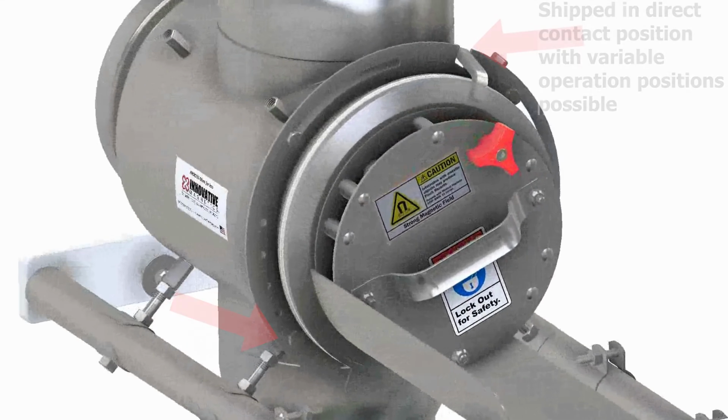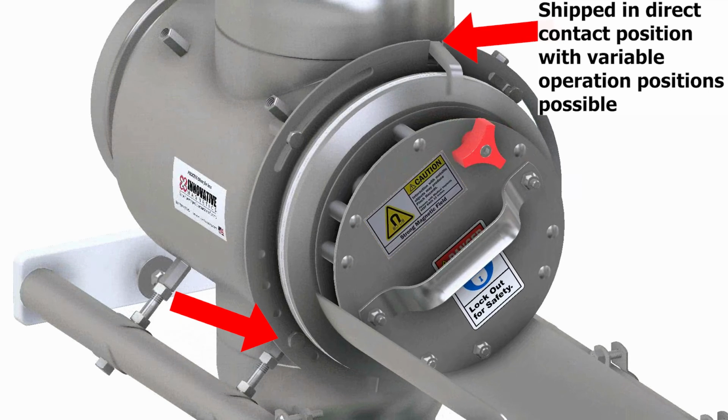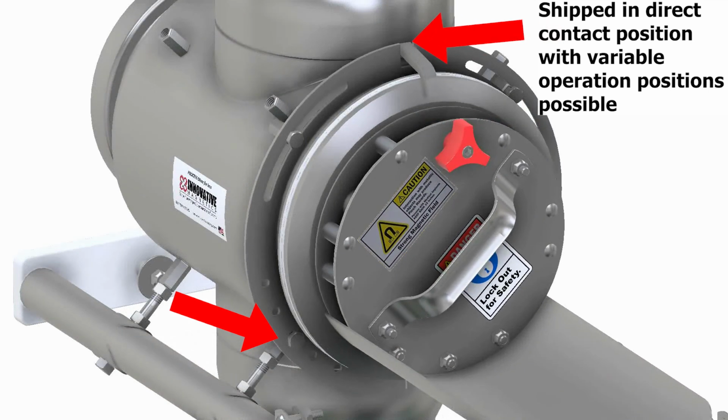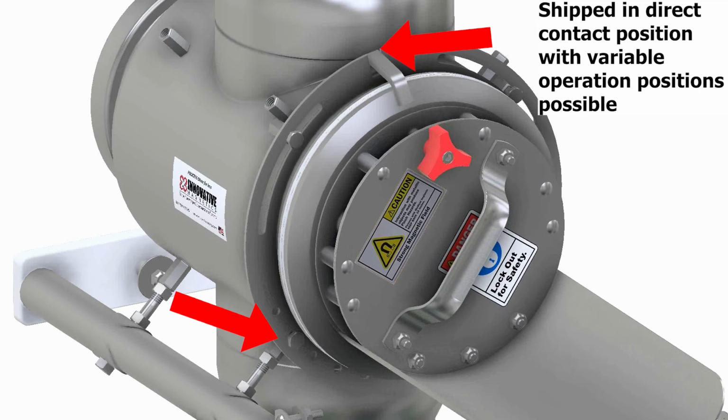We understand that product and applications can change, so the magnet angles for direct contact can be mechanically adjusted in the field if required.